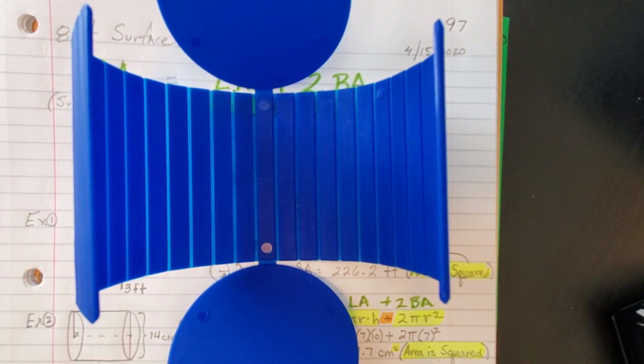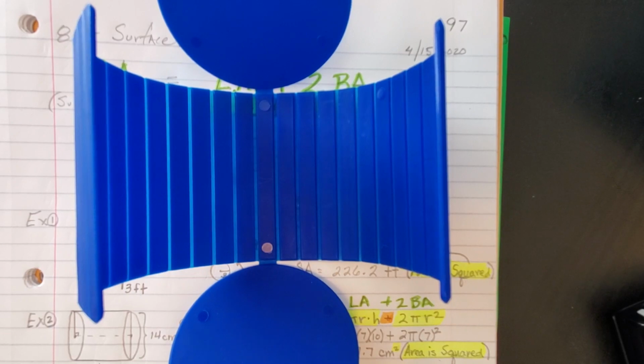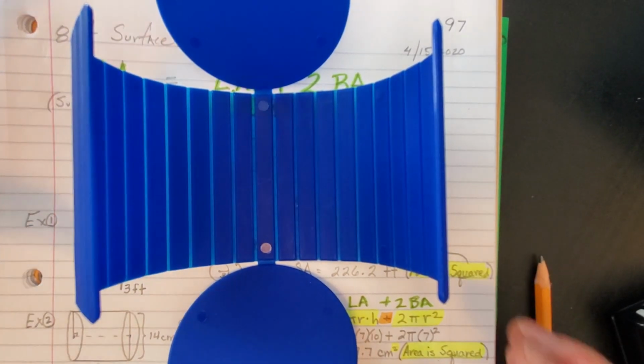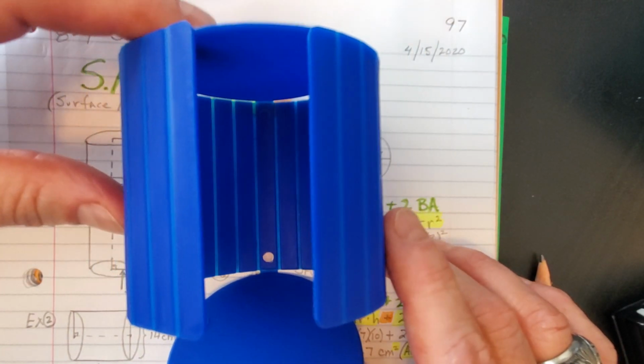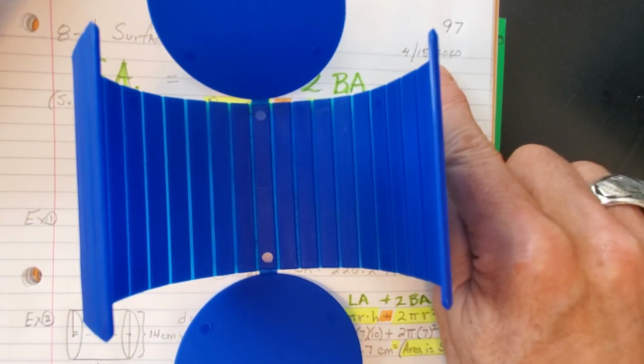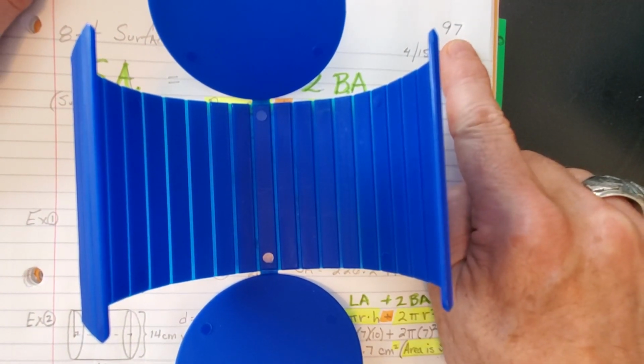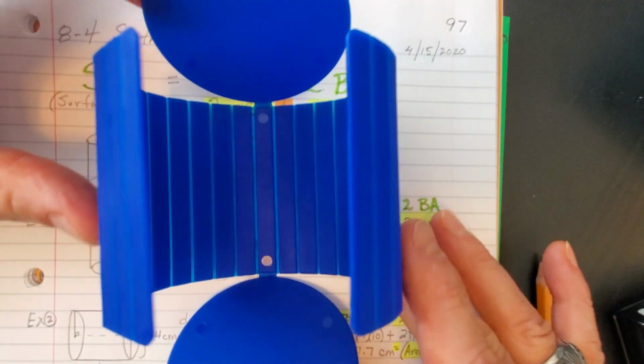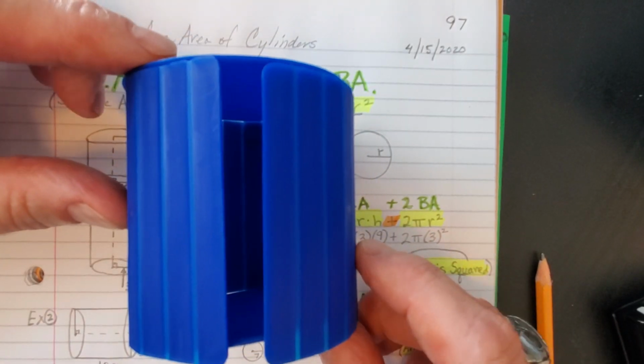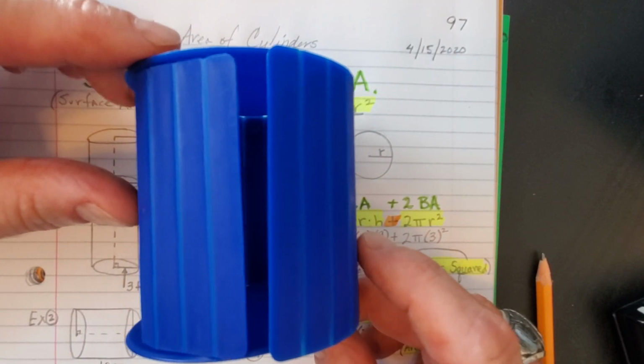Okay, today we're going to talk about surface area of a cylinder, which you can see right here. This is the surface area of a cylinder, and it's 8-4 on 4/15, which is Wednesday. This is today, on page 97 in your notebook, which is in the resource file in your Schoology.